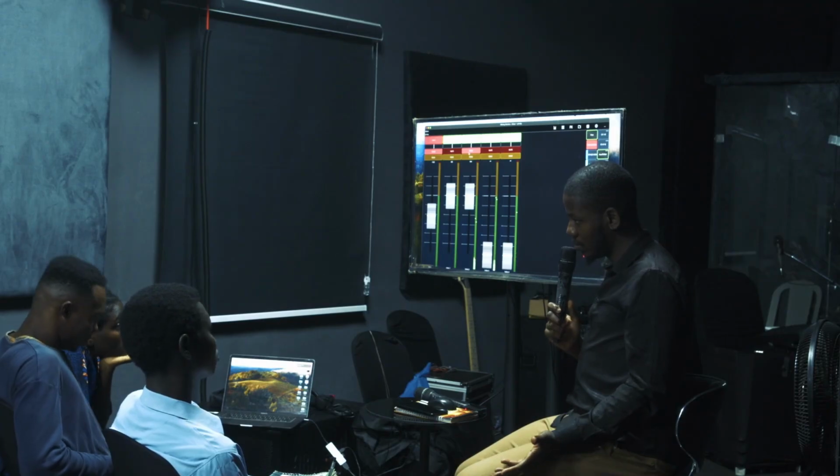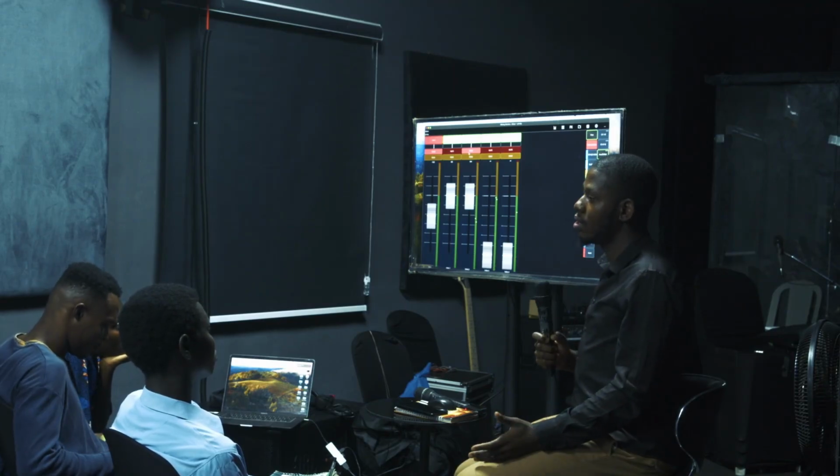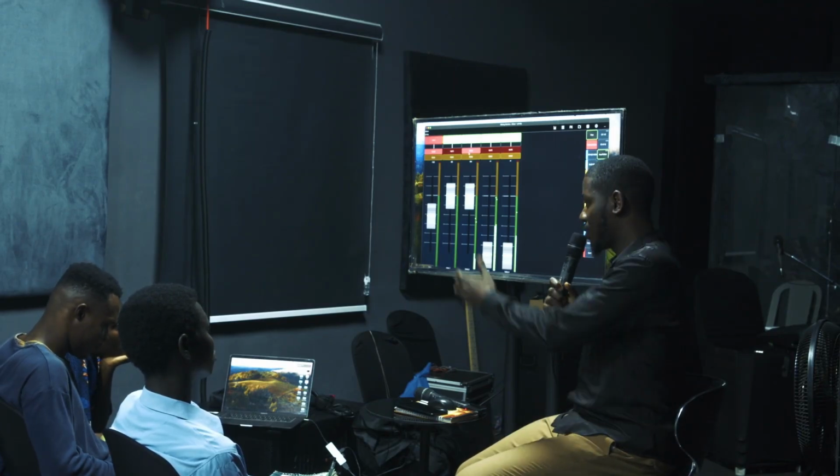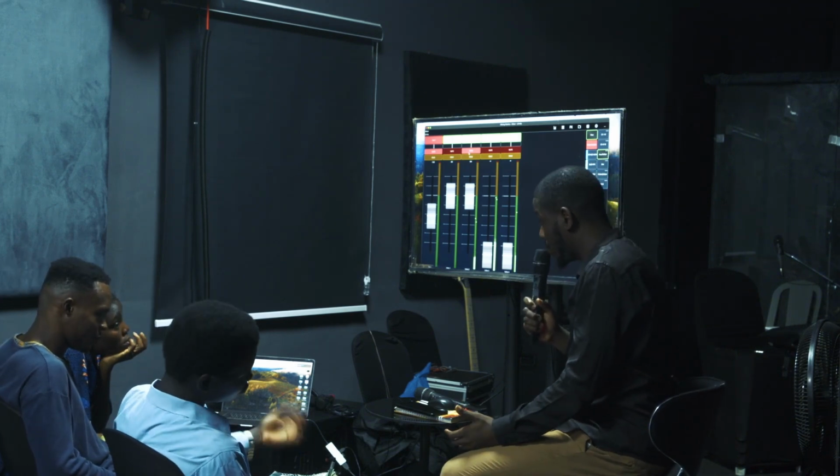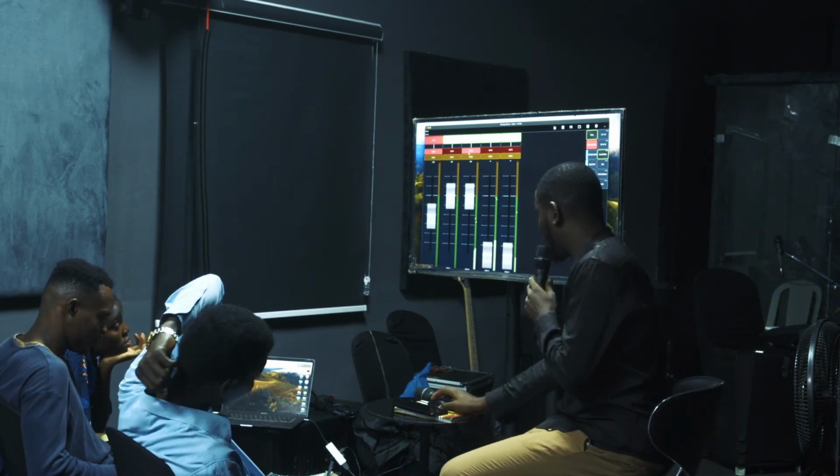Do you understand? Yeah. So this is what I was trying to explain to you that time when you said you're not hearing reverb. Most times, if you're not hearing reverb, check.